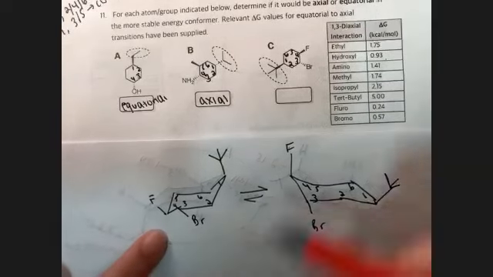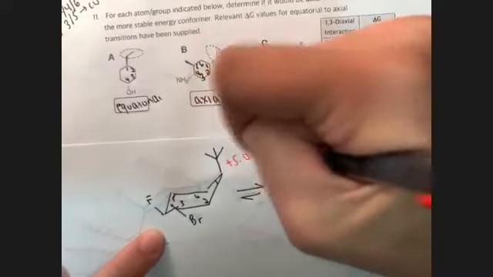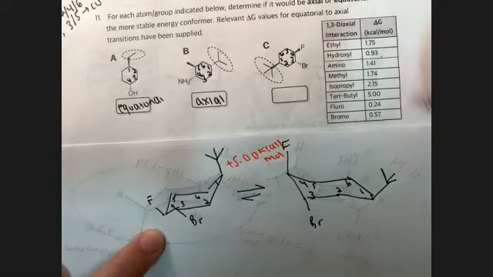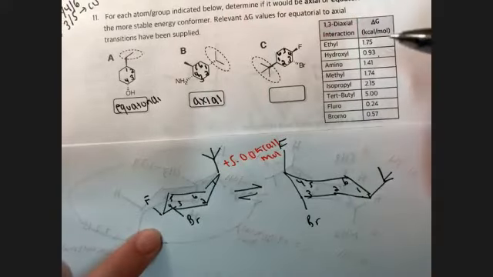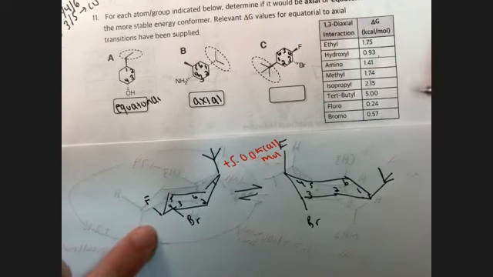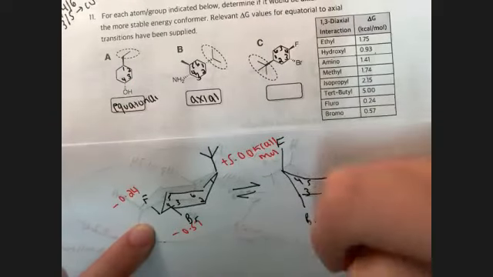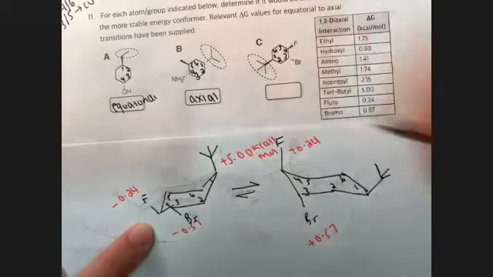But let's just do these delta G values. So that tert butyl group is up. That's plus 5 kilocalories per mole. You can just tell why that's such a big value because of the CH3, 3 configuration. So it's plus 5. The fluoro and the bromo are just singular atoms. So that's why they're all the way down here with minus 2.4 and minus 0.57. Here, those are going to cost me positive numbers, and that's going to be negative 5.